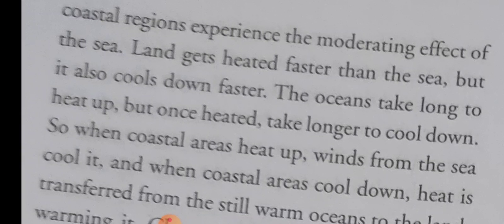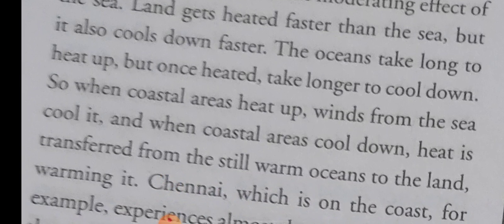But the ocean's water is just the opposite. It takes a long time to heat up, but once heated it takes longer to cool down. ओशियंस जो है वह बहुत देर से गर्म भी होता है, और अगर एक बार गर्म हो गया तो उसको ठंडा होने में भी बहुत टाइम लगता है.